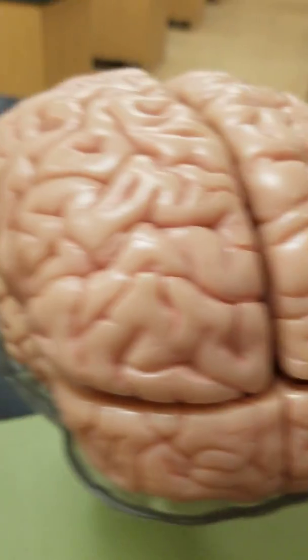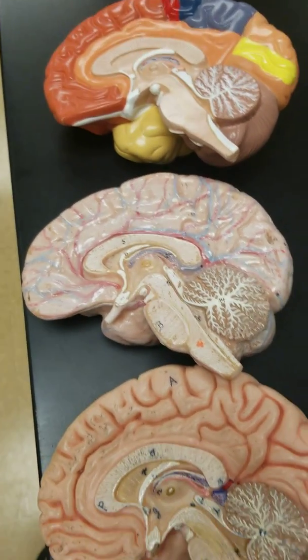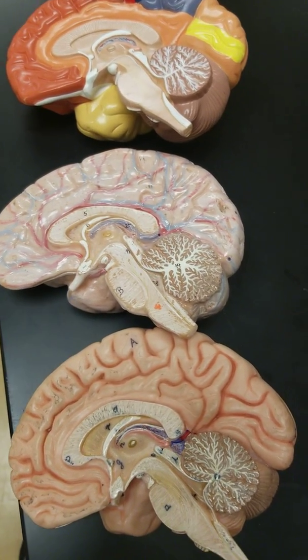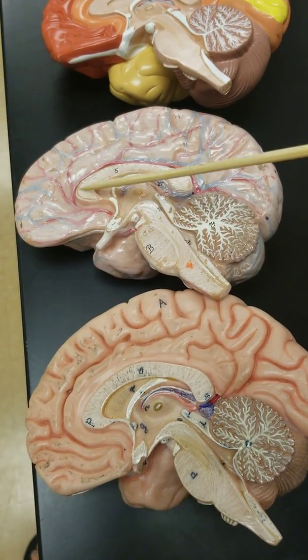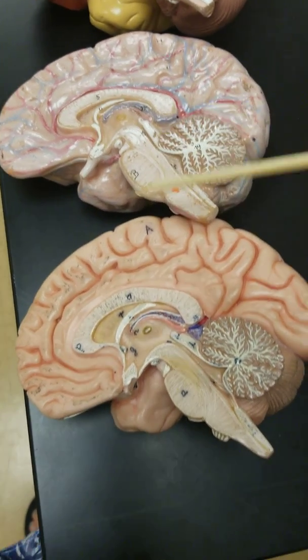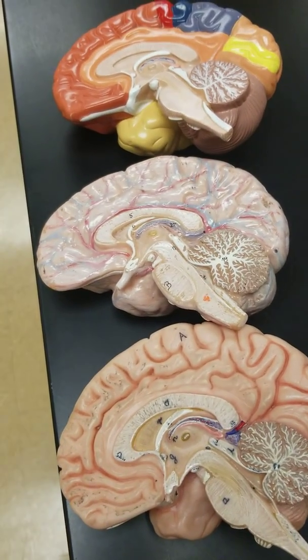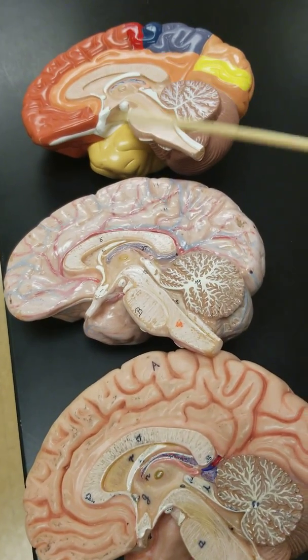Okay, some other things that we need to talk about, the connections inside the brain. We have this structure called the corpus callosum. It goes across the brain from one hemisphere to the other. I have 3 sections of the brain here, so you can see this large crest right here, and on this model it's right here, and on this model it is right here. Those all represent the corpus callosum. Any brain model that's in sagittal section, that's what it's going to look like.